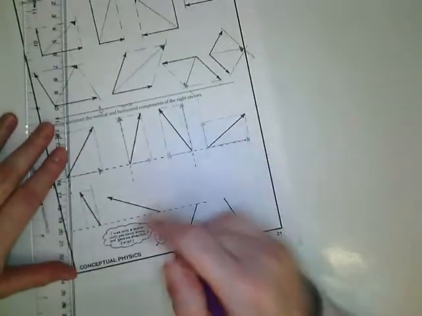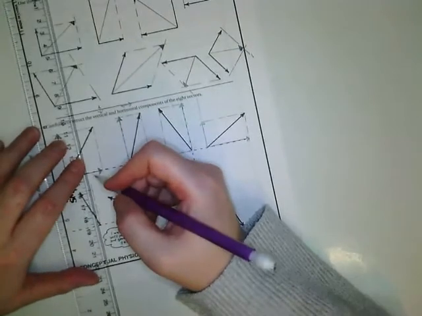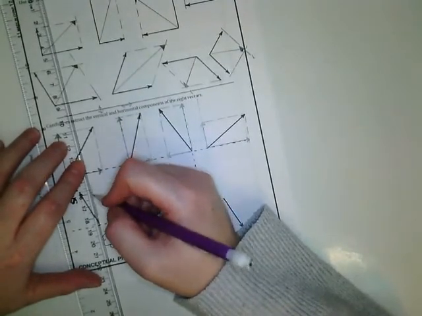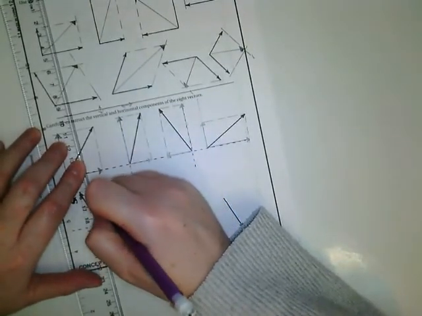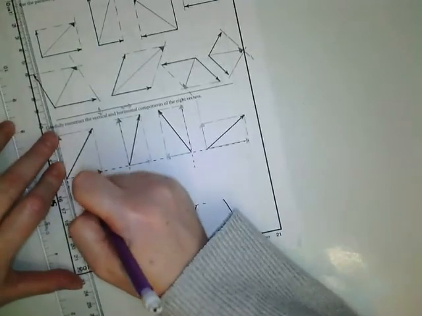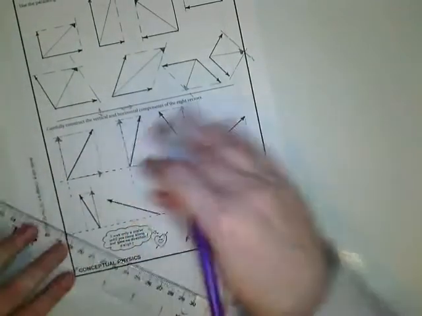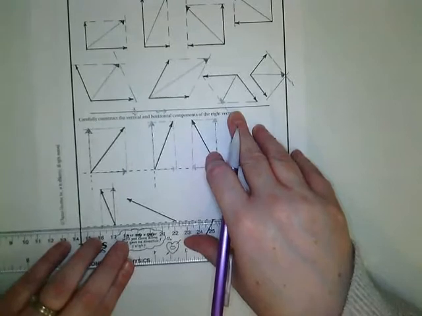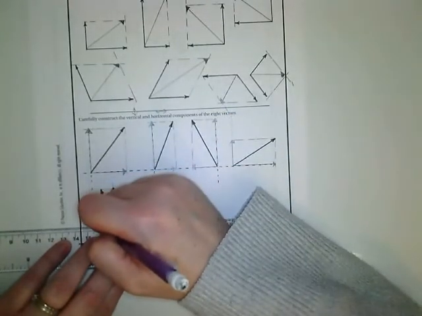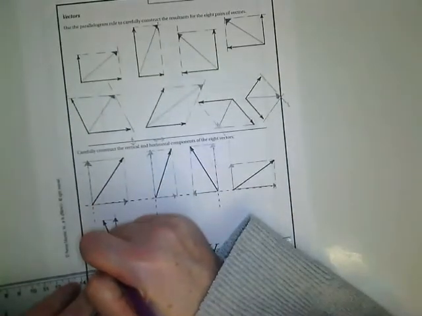Great. And again, remember this is going from where my tails are, the start of my vector, and the start of my vector. So there's my horizontal and vertical components.